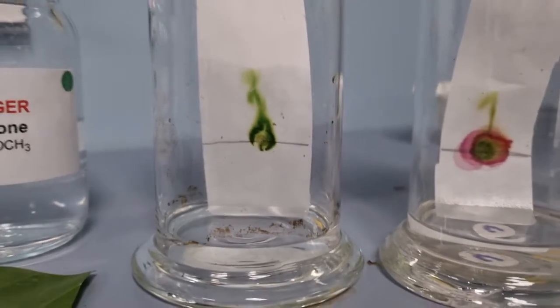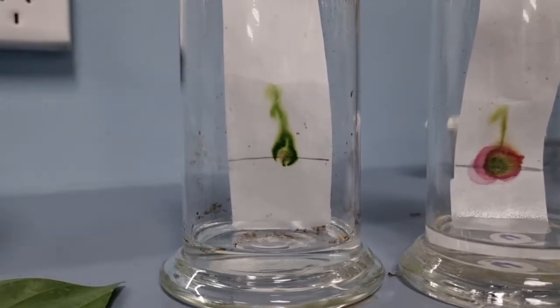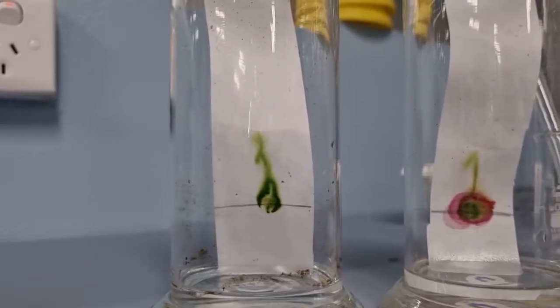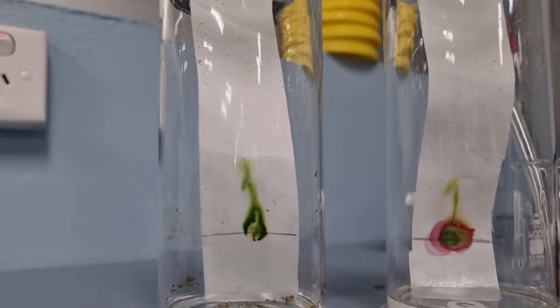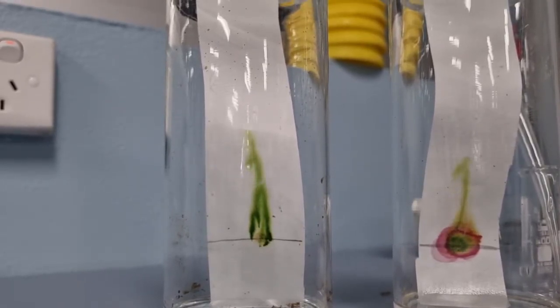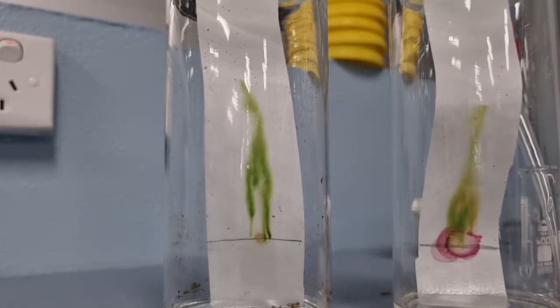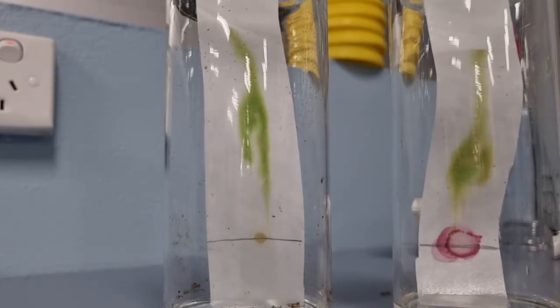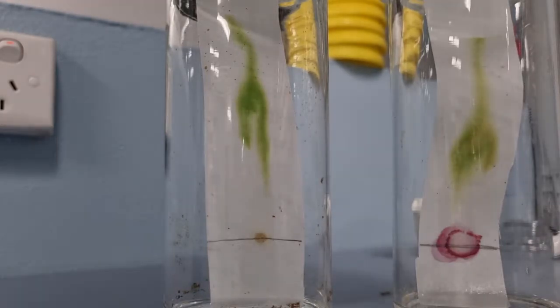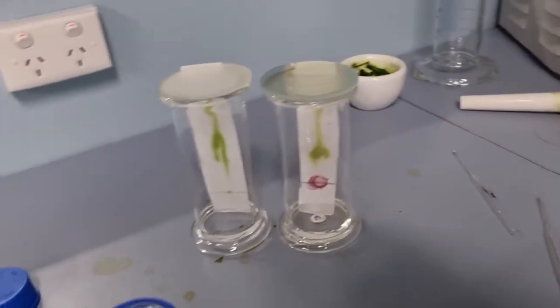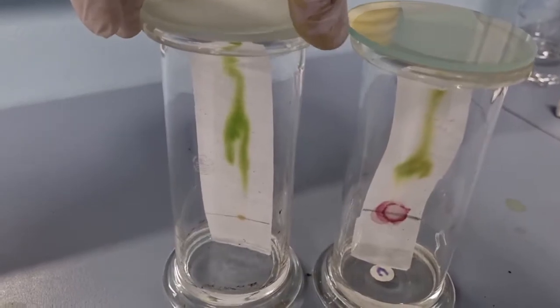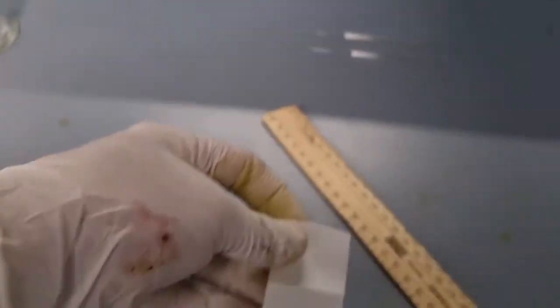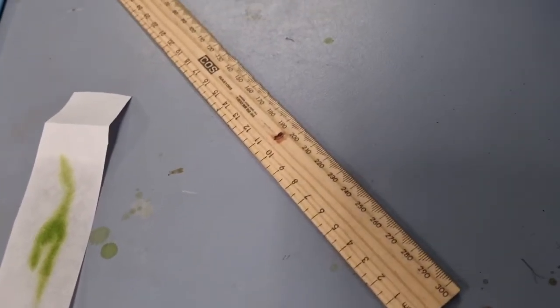So let's just put this back a bit, and I'll just put it down like that, and we'll try and get a bit of a time lapse happening on these, and then we'll grab them in about 2 minutes or 5 minutes. Let's leave it there, and let's take out our pieces of chromatography paper, or we can now call them, I guess, chromatograms, and let's put them side by side and examine them.